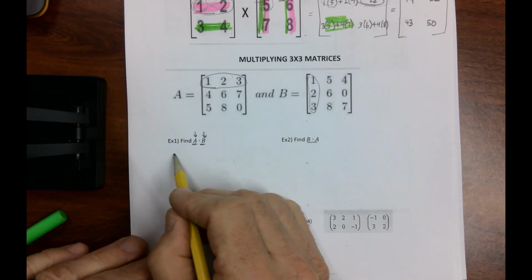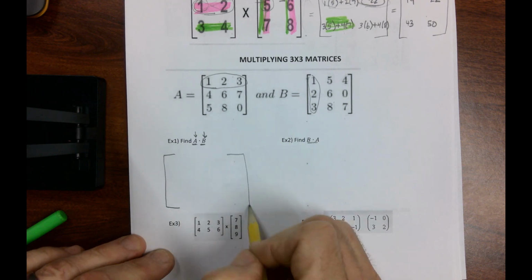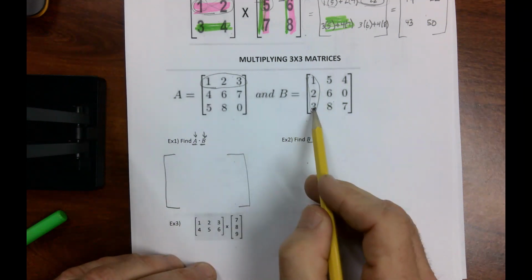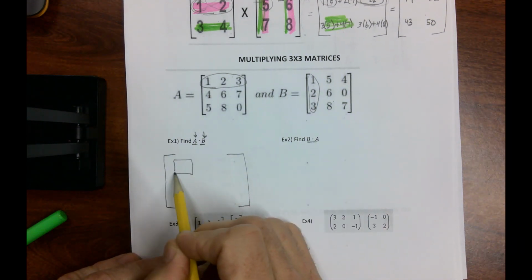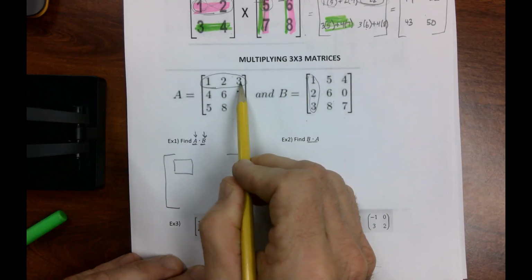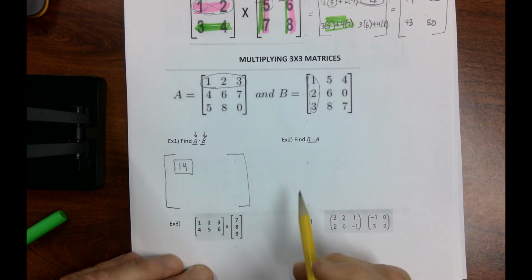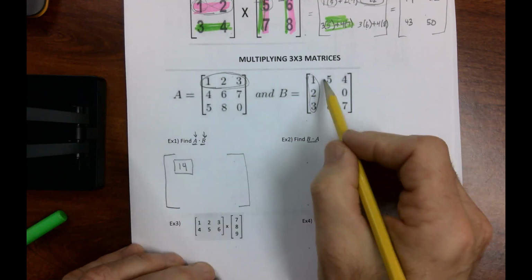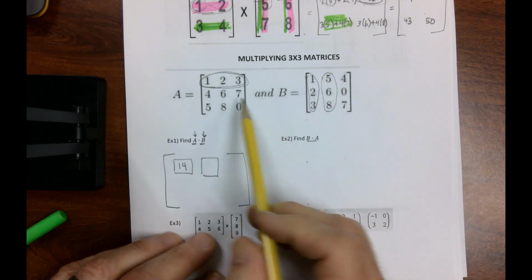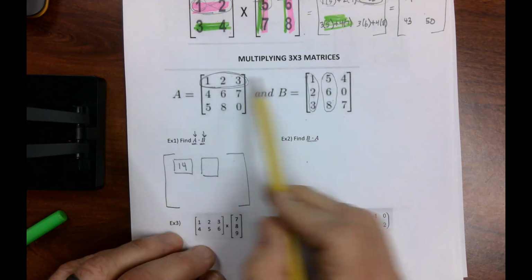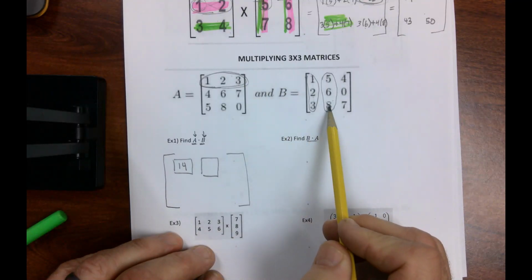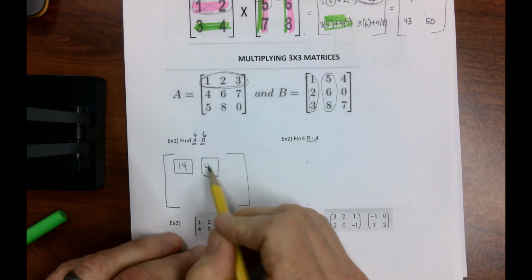Well, I'm going to do some mental arithmetic, and then just tell you that when I multiply first row times the first column, that's going to go in the upper left. So that's 1 plus 4 is 5, plus 9 is 14. But now I got to take that first row, multiply it through the second column, and that answer is going to go right here. Mental math now. 1 times 5 is 5, 2 times 6 is 12, 12 and 5 is 17, 3 and 8 is 24, 24 and 17 is 41.